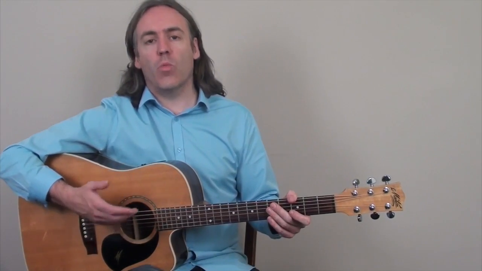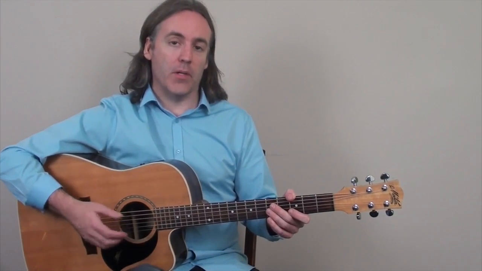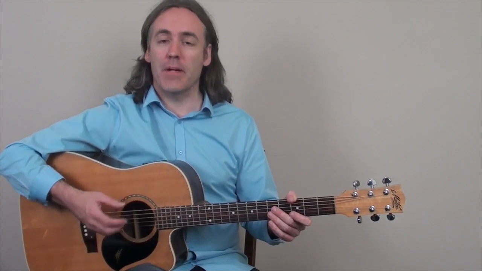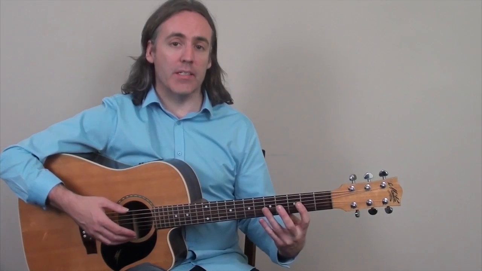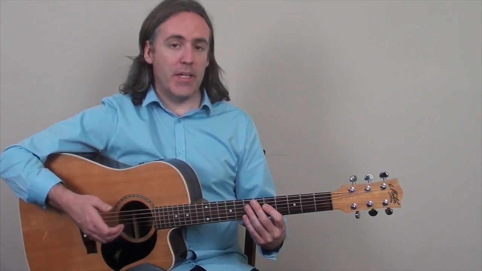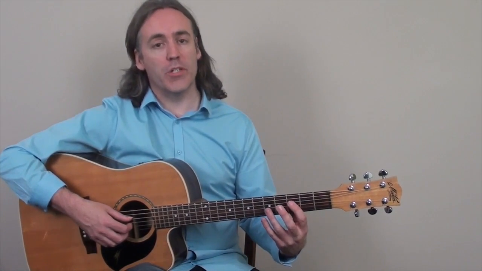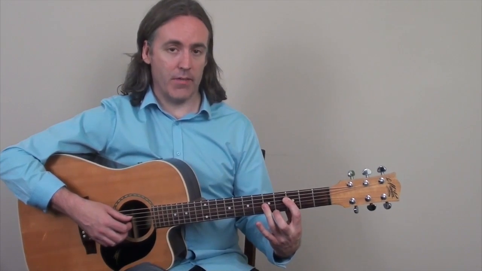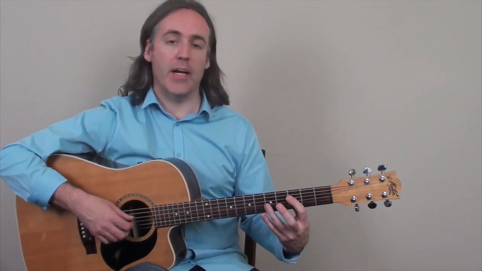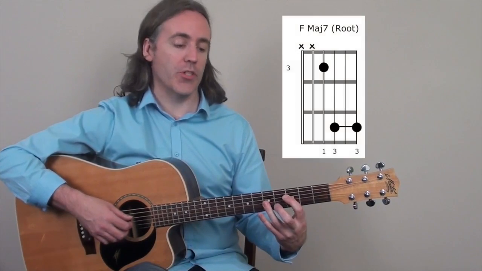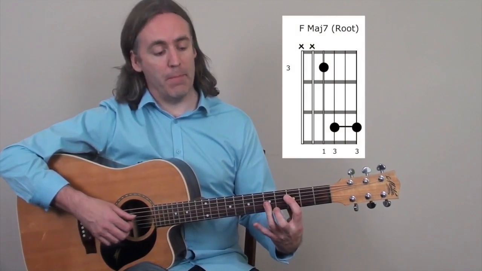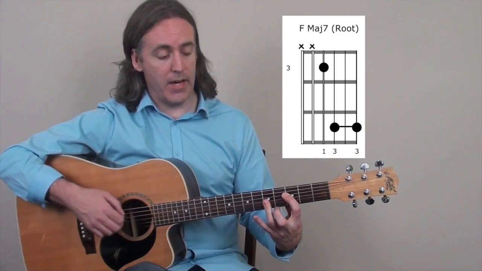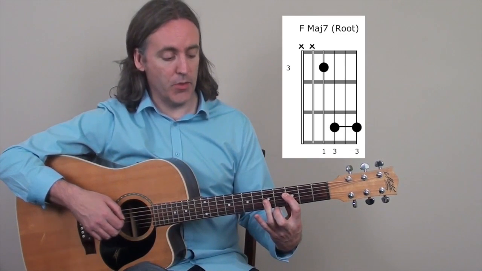Okay, so there's a way of going about learning our block chords on the guitar that is going to make it that much easier for you to access, remember and visualize them. So let's begin with our first block chord form, which is going to be a root position major 7th block chord, and I'm going to play it here as an F major 7th chord. So it's going to extend from the F note on the 4th string at the 3rd fret, and that is our major 7th root position block chord.